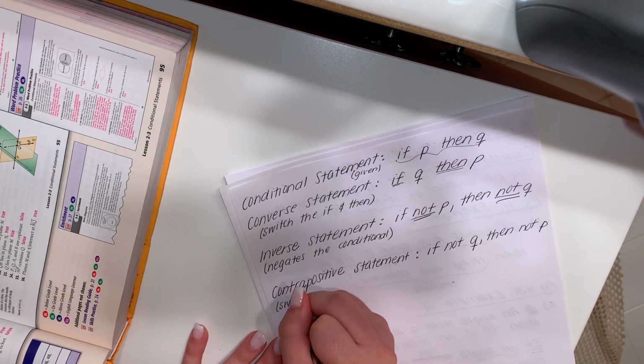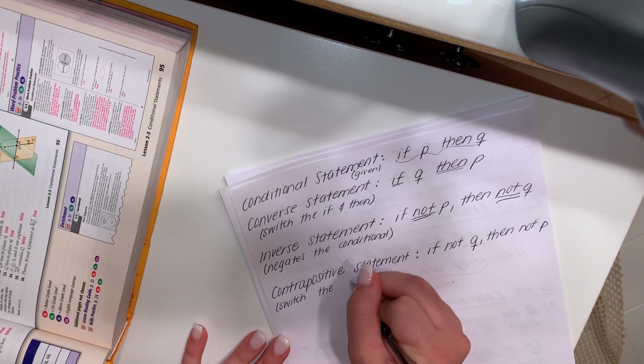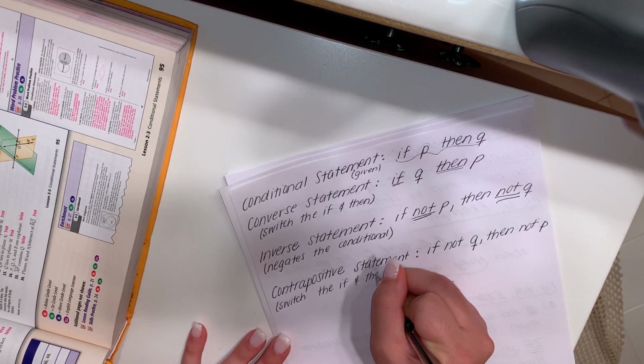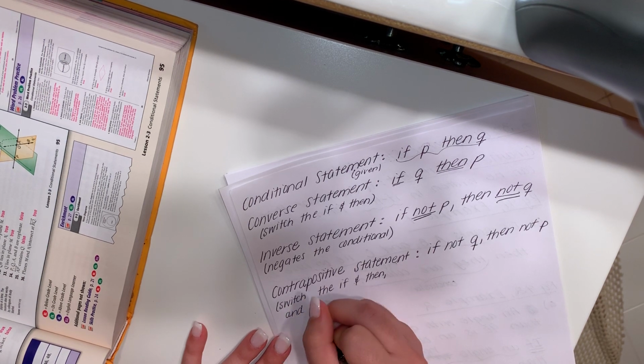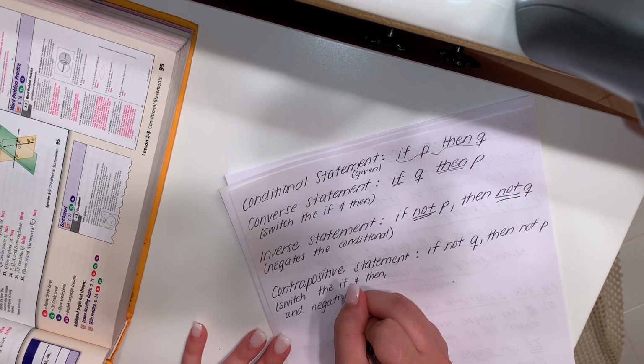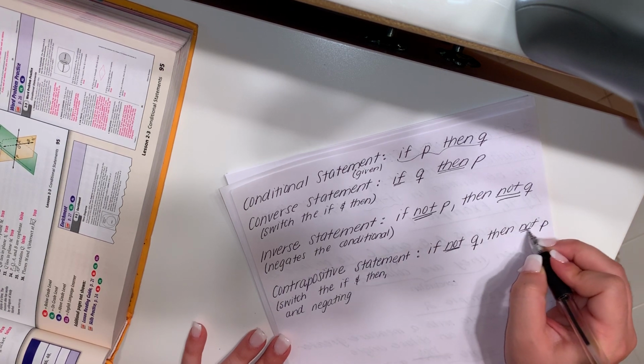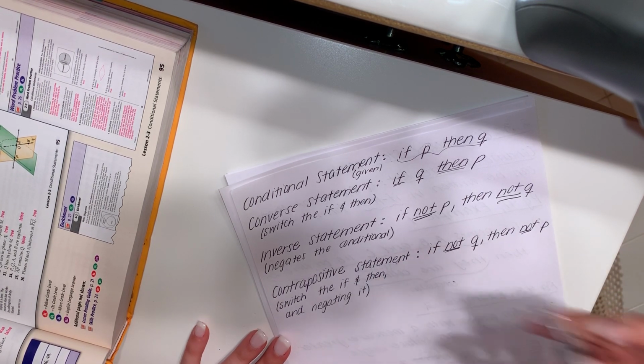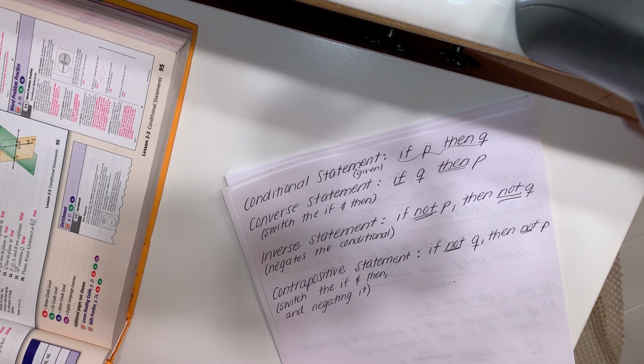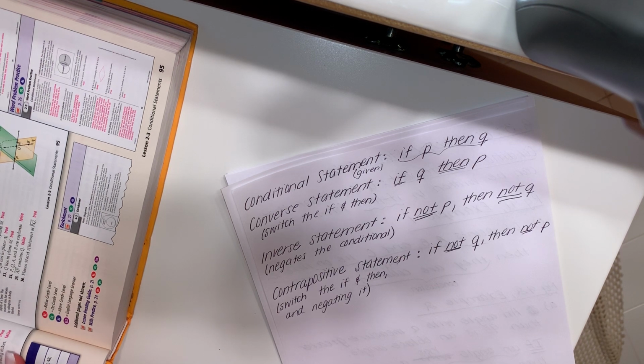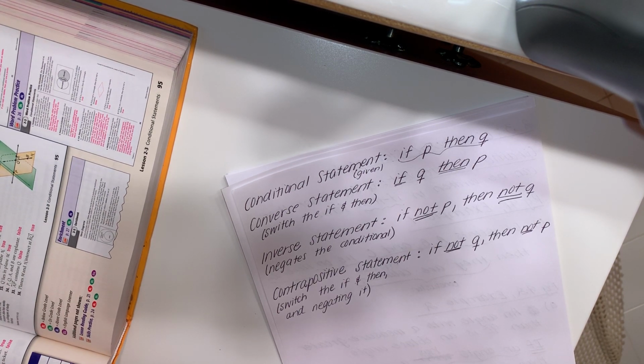So you're switching the if and then, and negating it or making it negative. When I say negate, I mean using the word not. This is very important because sometimes they might give you a statement and they might tell you to make a converse statement out of it. They might want you to make an inverse statement out of it or a contrapositive statement out of it, okay? So I'm going to see which example would be best for us to try.